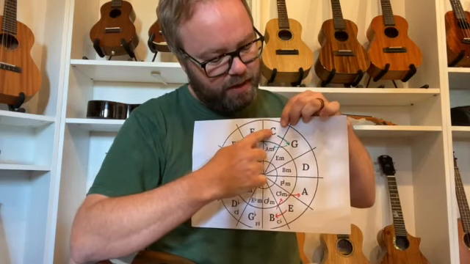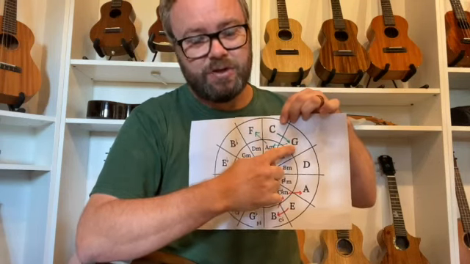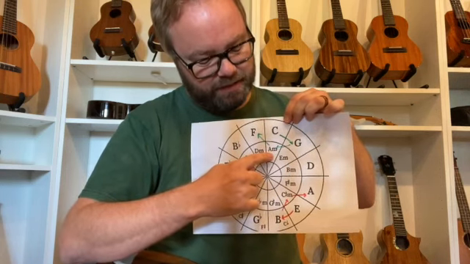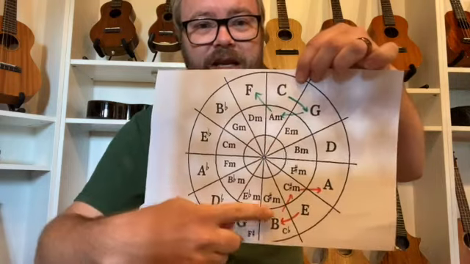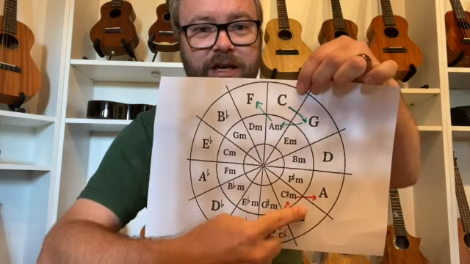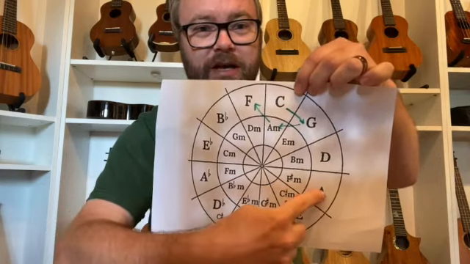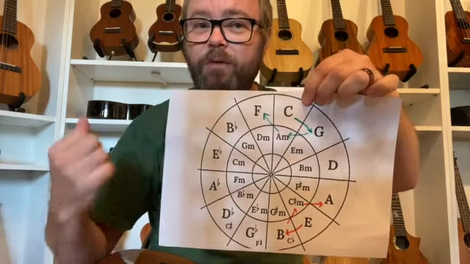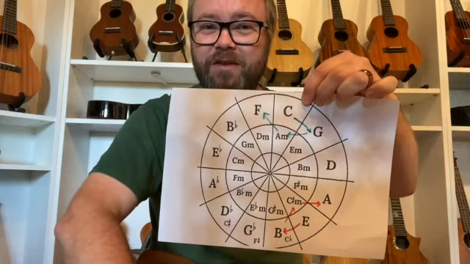So let's have a look at it. We're going to start from C, clockwise around here, which gives us a G, backwards to the minor underneath where we started, A minor, and then over to F. So exactly the same shape. Clockwise, back to the minor, back again. Just like we did here, clockwise, back to the minor, back again. So just following these patterns on the circle of fifths, we can rearrange it.